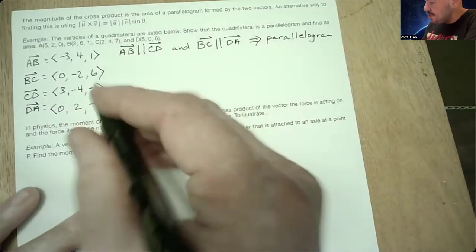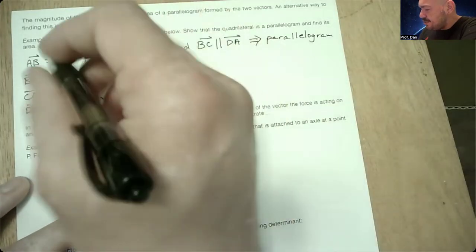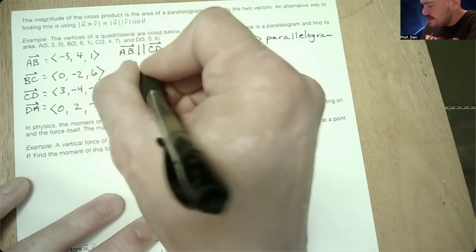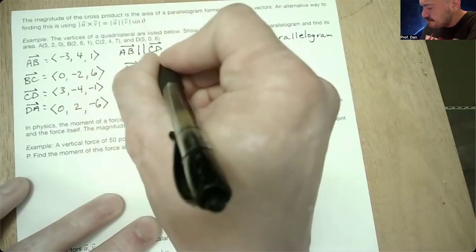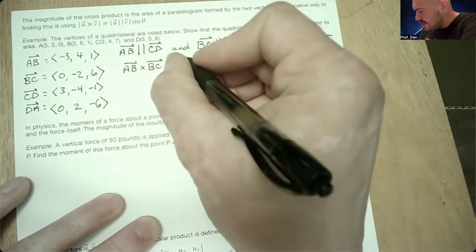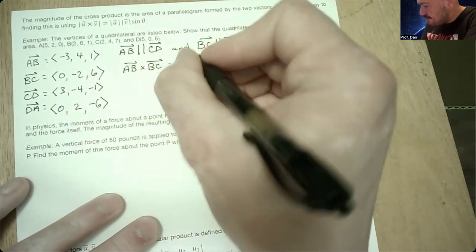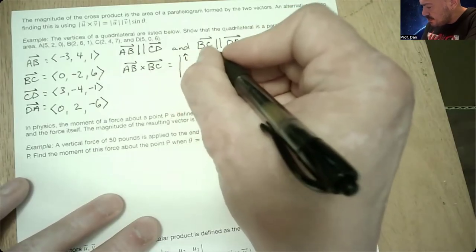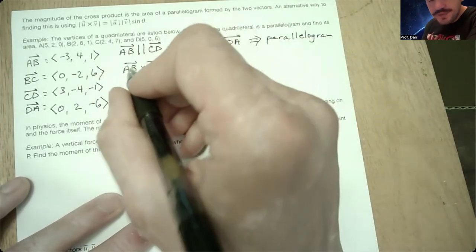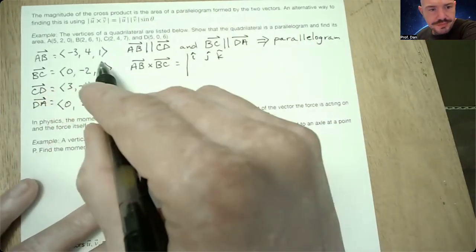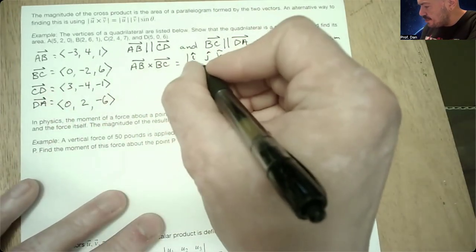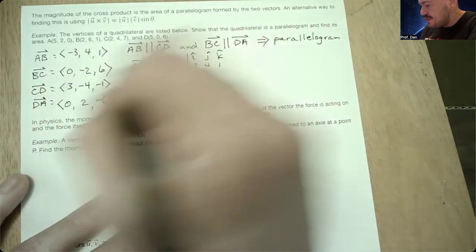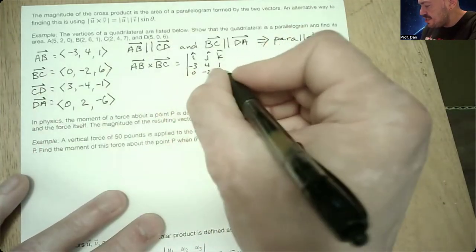So let's say that I choose AB cross BC. We know that's going to be the determinant of this matrix where components for AB go first. So -3, 4, 1. And then for BC, we get 0, -2, 6.